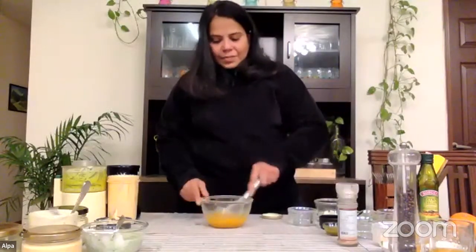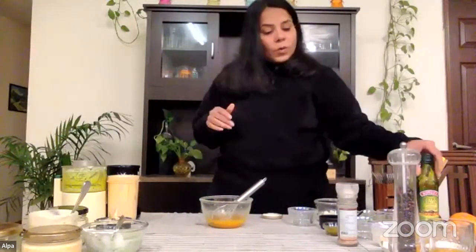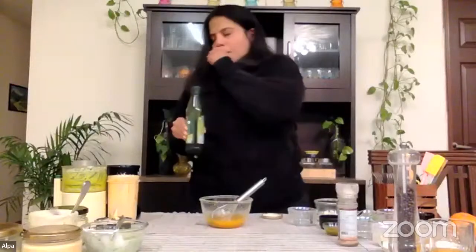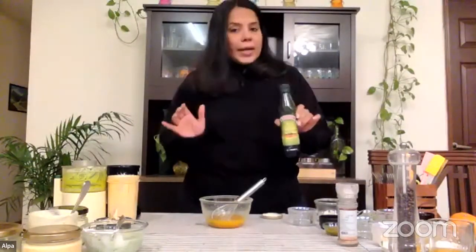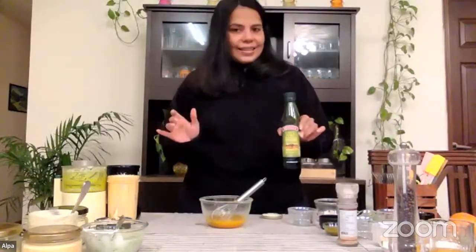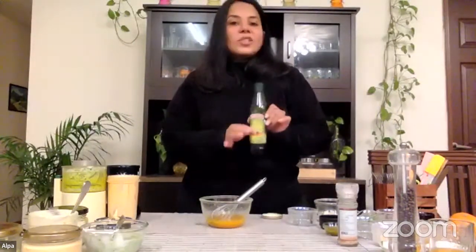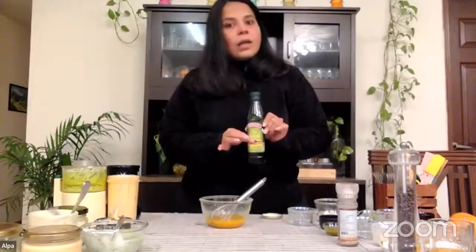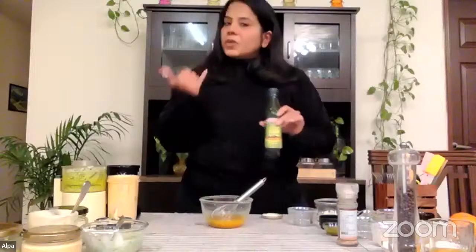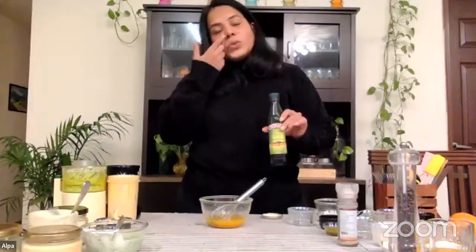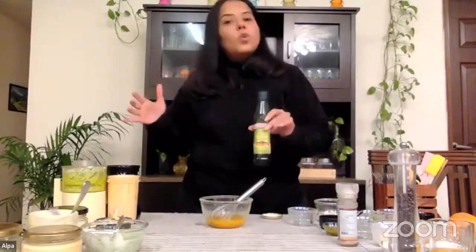Since I'm stirring this, a quick tip: whenever you buy oil, olive oil for your salads, remember to use extra virgin olive oil, specifically in salads. Or you can use avocado oil, you can use sesame oil, which are all cold pressed.